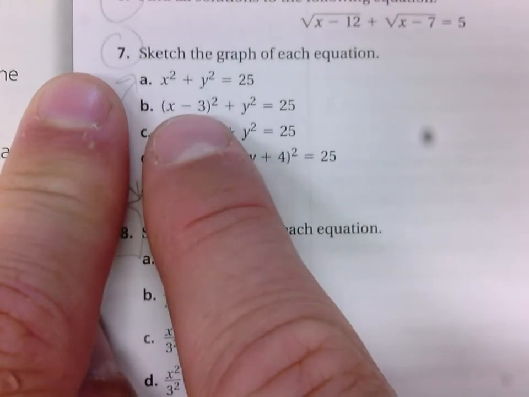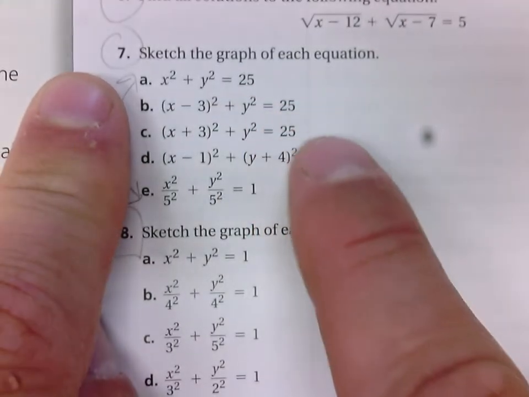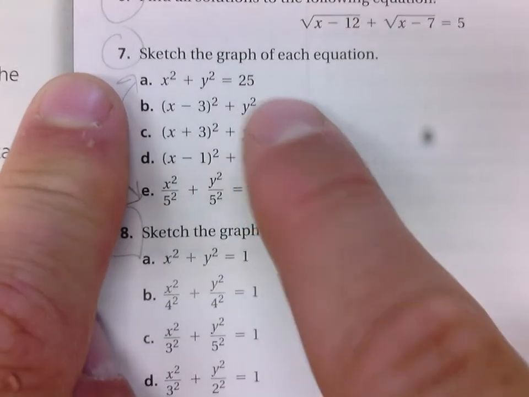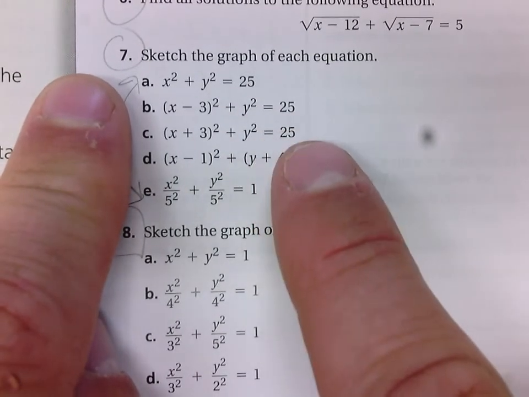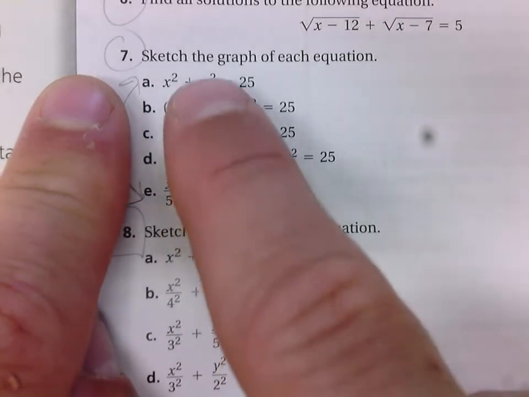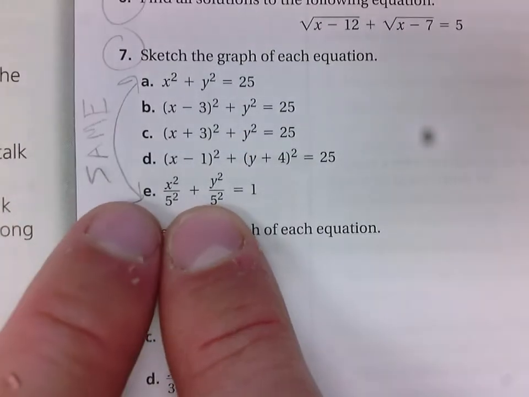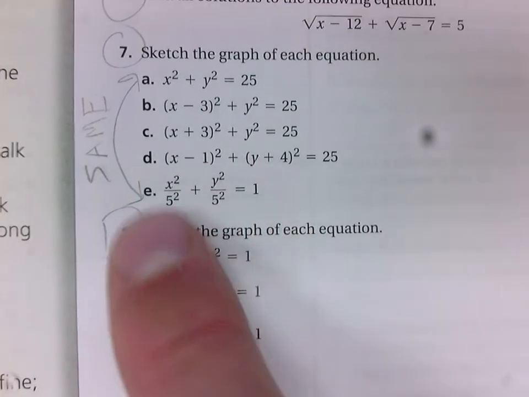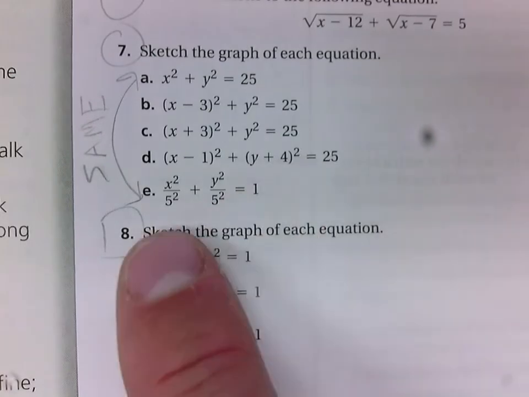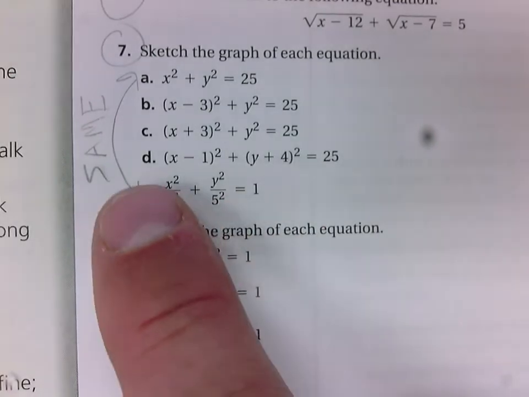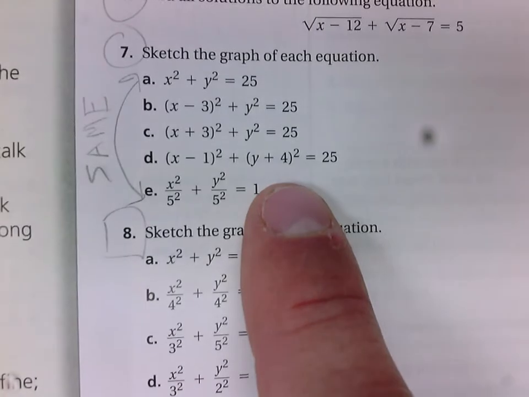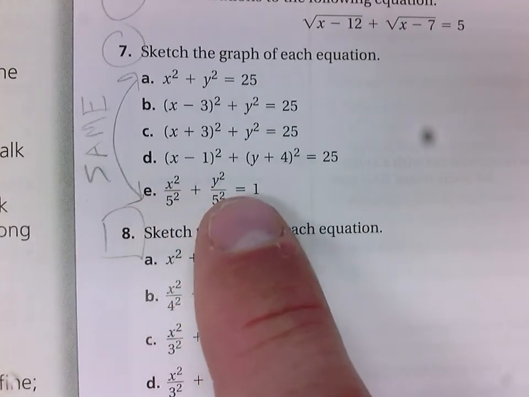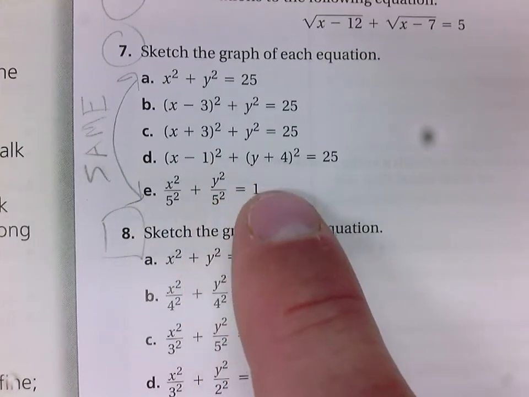graph yourself. And then each one of these, notice on the right side, each one of these has 25. So they seem like they're all circles with radius 5, but their centers are just located in different places. Now, one thing interesting is I want to point out 7e. This is not put in a format that you maybe are used to seeing, but notice how these two have the same denominator. If we multiply that through on both sides, you could actually see that we get x squared plus y squared equals 5 squared would be over here, right, which is 25.